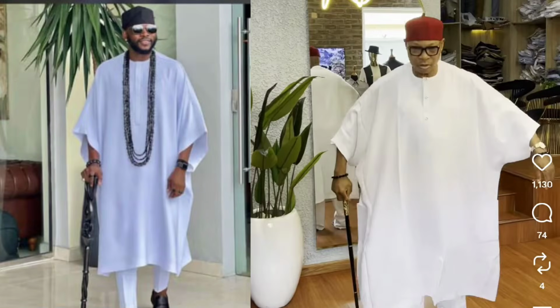Alright, mates, in this tutorial, I want to show you how to draft this type of outfit on the screen. This has been one of the trending designs out there that most customers now demand. The first thing you need to know is where to measure.